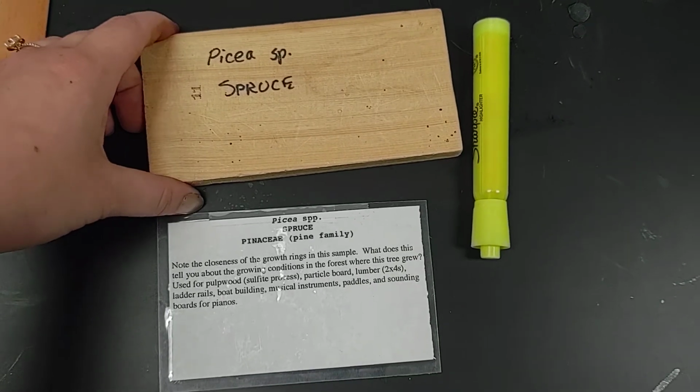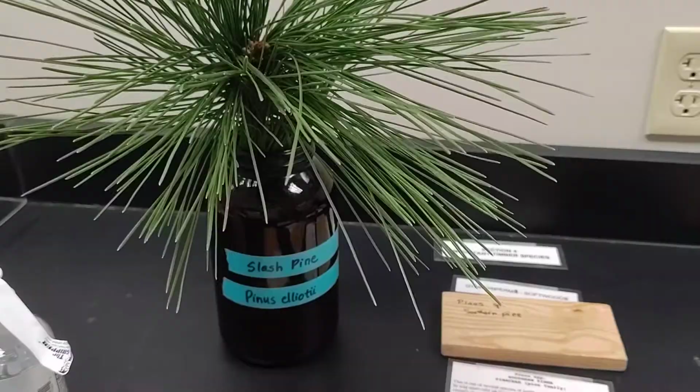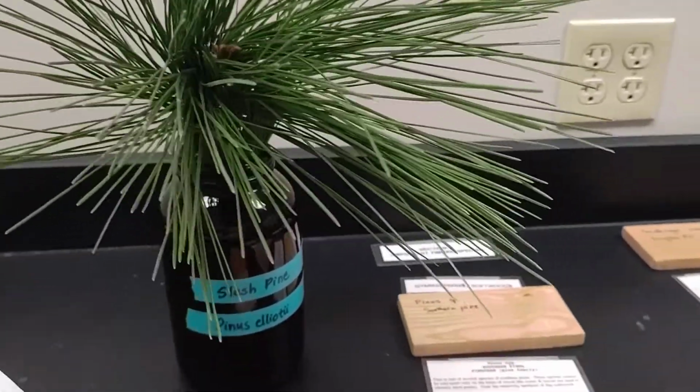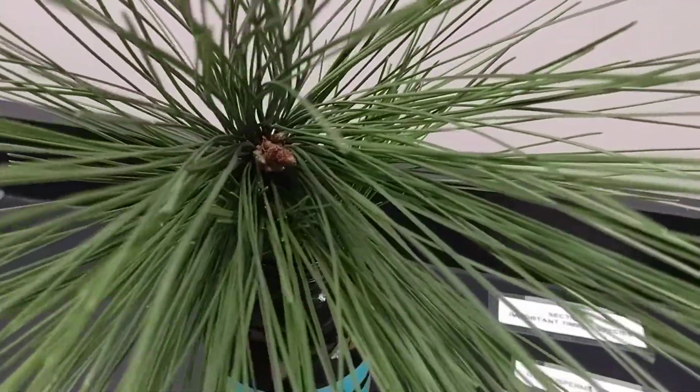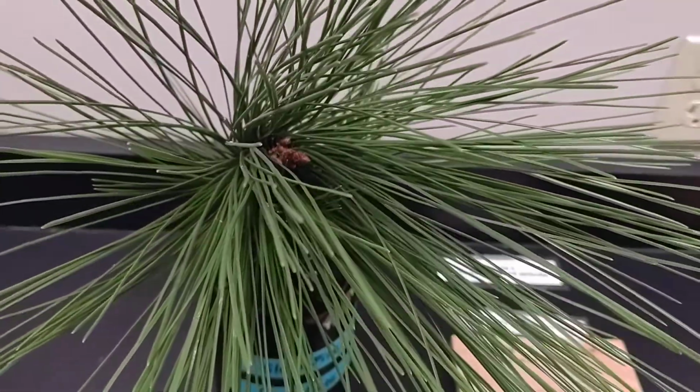Picea, or spruce, is also in the pine family. And slash pine, or Pinus elliottii, is one of the most common pines you will find around campus. It grows really quickly and is harvested really quickly.